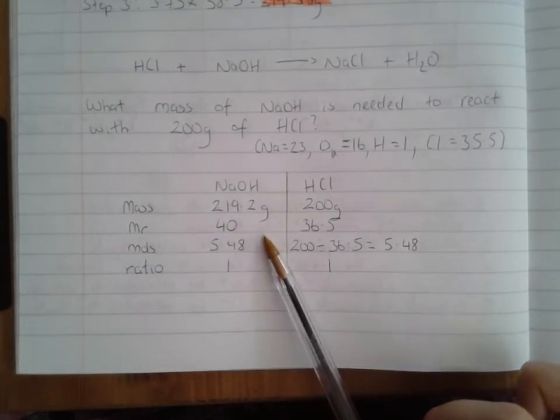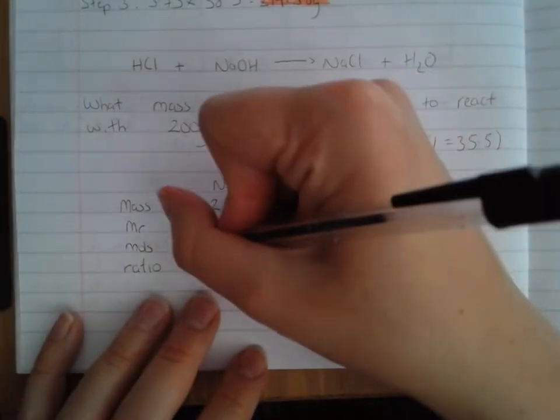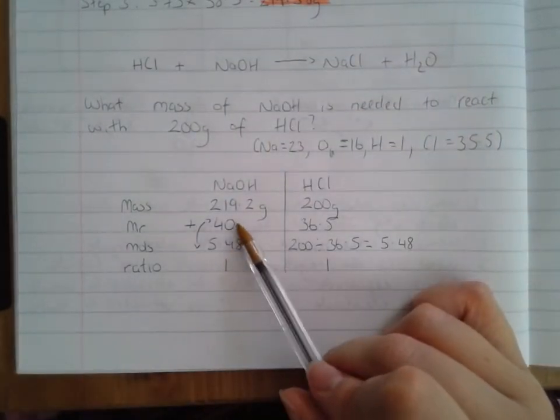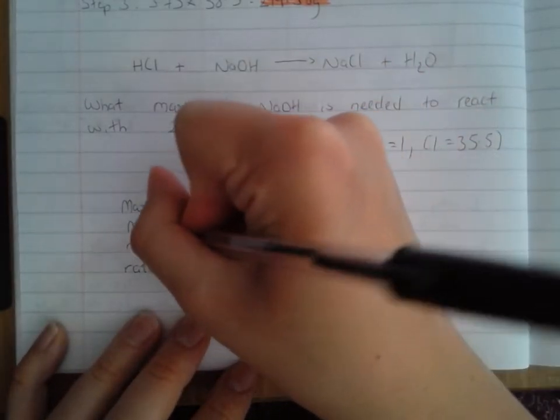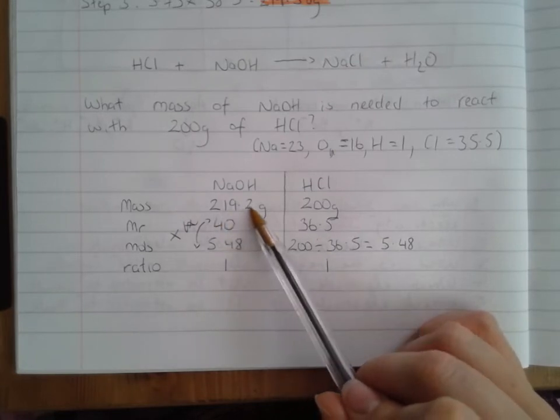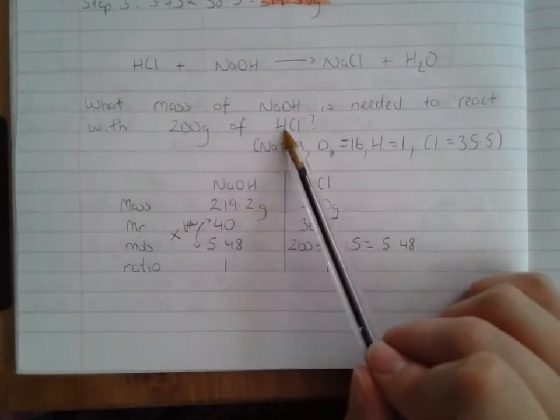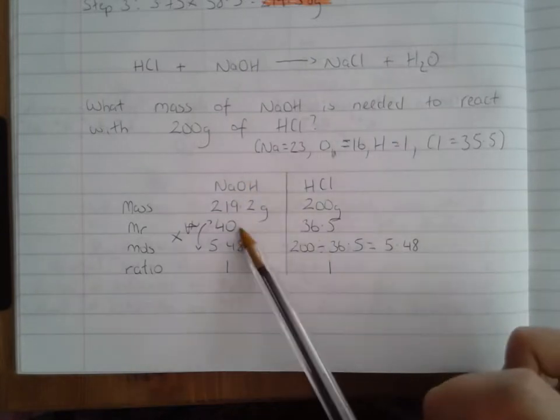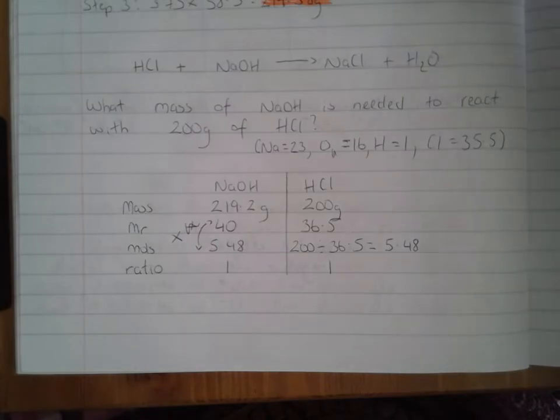Then to find the mass of NaOH, I take my moles, 5.48, and I multiply it by my formula mass, because mass equals formula mass times moles. Okay, so that's a multiplication sign, not an adding sign. I multiply 5.48 times 40 and I get 219.2 grams. That tells me if I'm starting off with 200 grams of HCl and I want the reaction to go to completion with no waste, then I'm going to want 219.2 grams of NaOH to react it with.